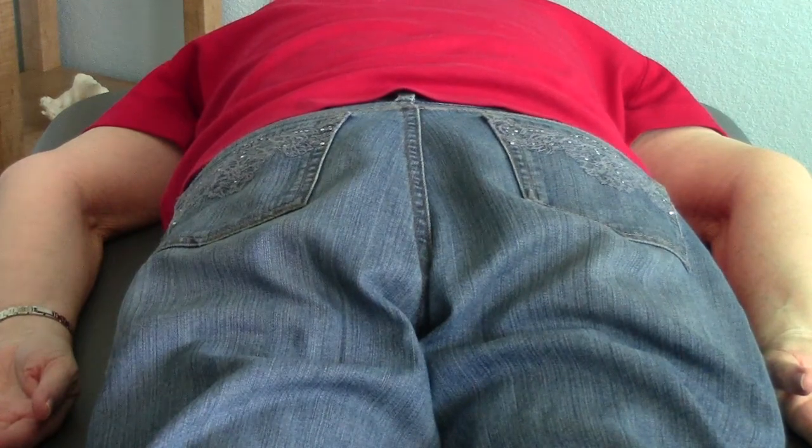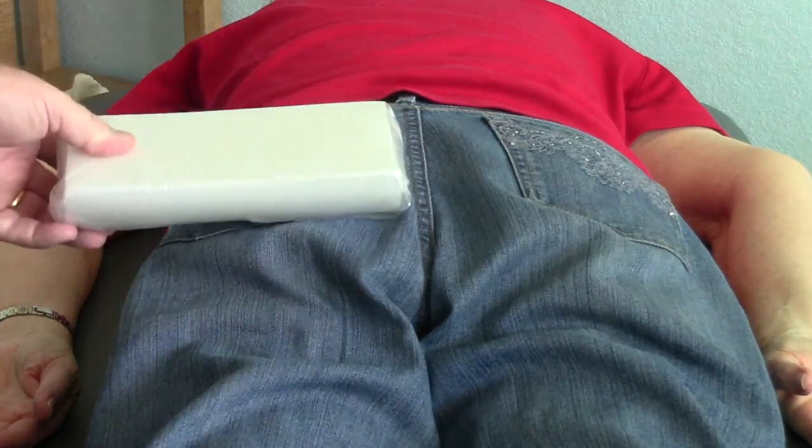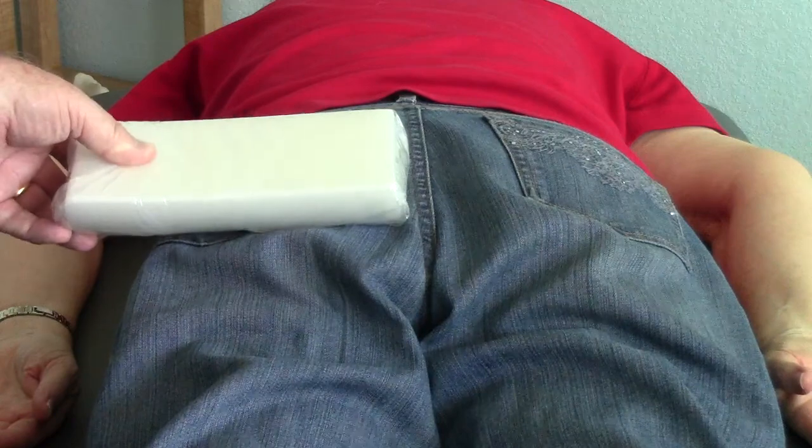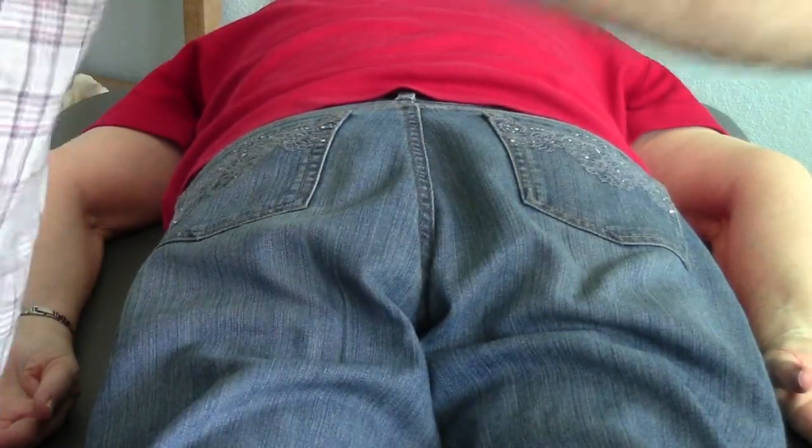So treatment is really simple. I will have her lay on her back shortly, and I'll place this foam under the ischium for 5 minutes to get that to derotate. Then I'm going to stretch the right hip into abduction. I'm going to stretch the left hip into adduction. I do that for 2 minutes each. Then I stretch the right hip into internal rotation, and then I stretch the left hip into external rotation.